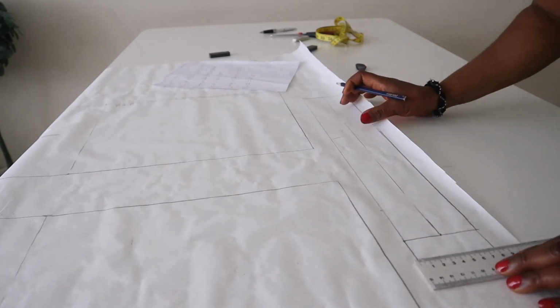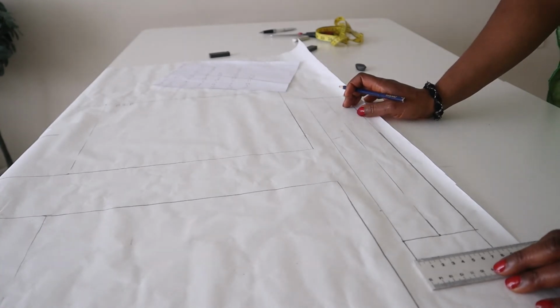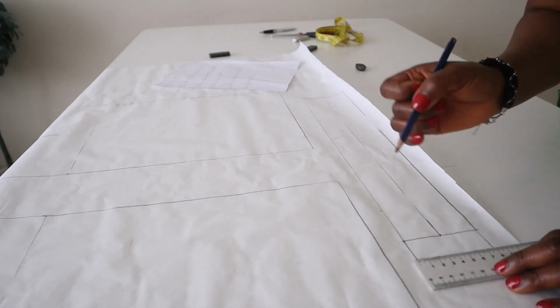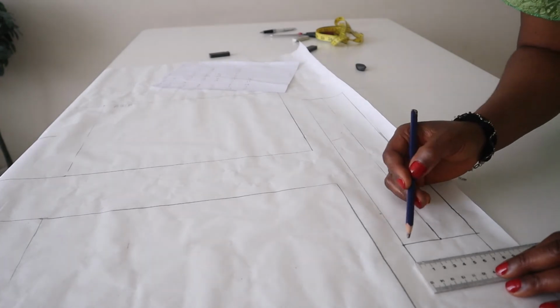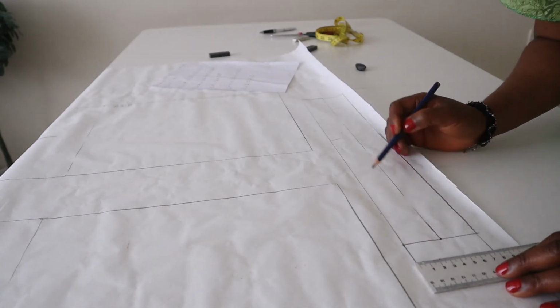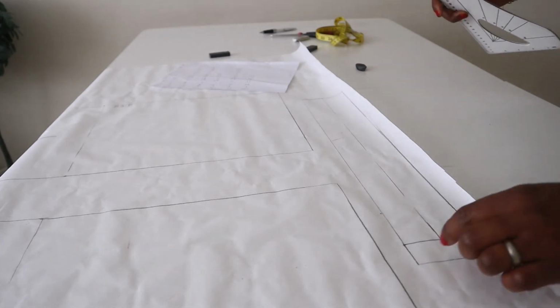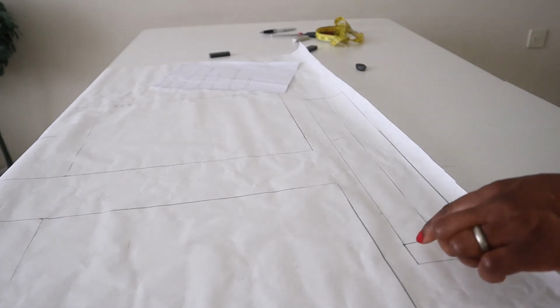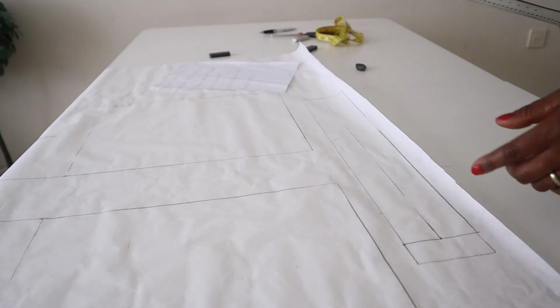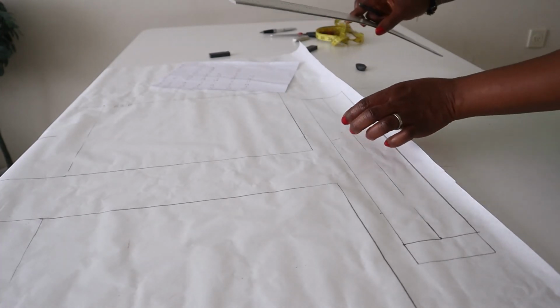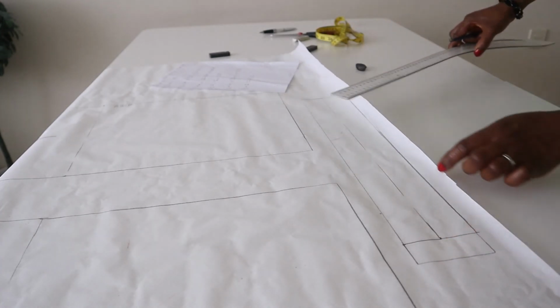We can use this waistband drawing for both the back panel and the front panel. If you're cutting it for the front panel, you cut it from here. But for the back panel, because of the buttons, you can put buttons in the front or at the back, so we will divide this drawing into 2.